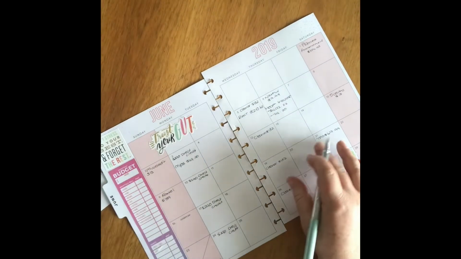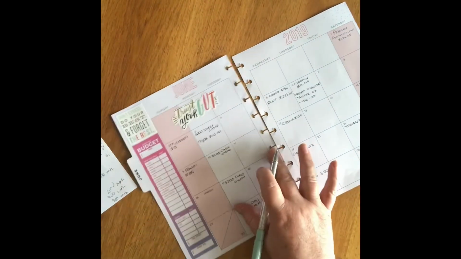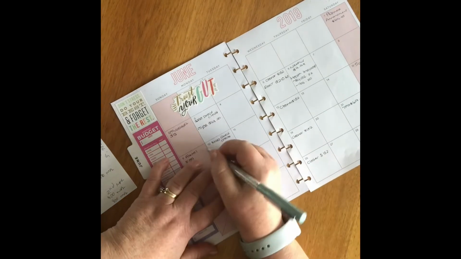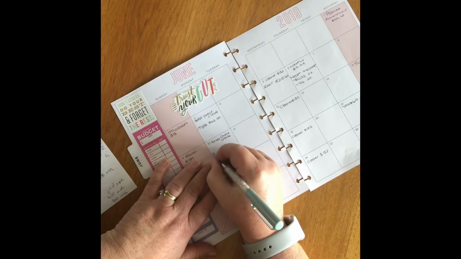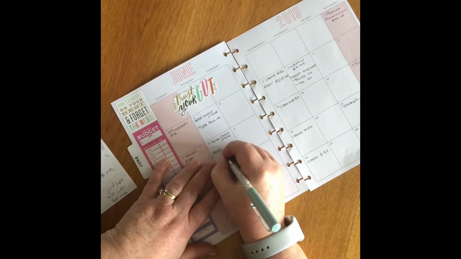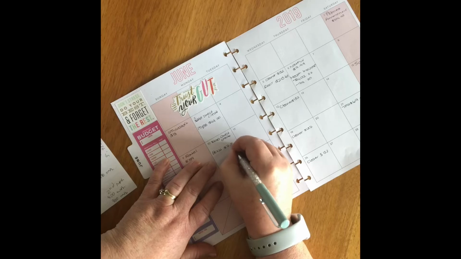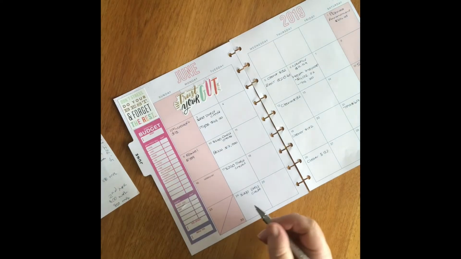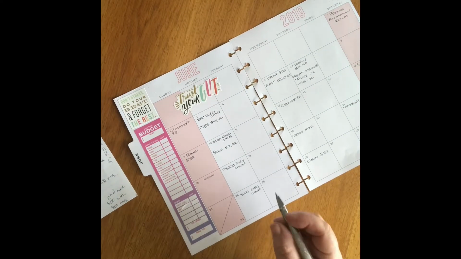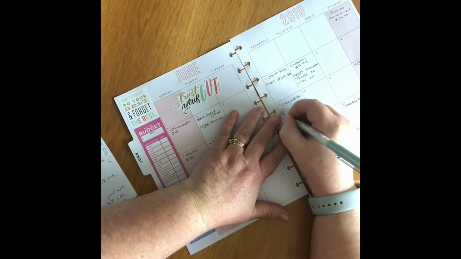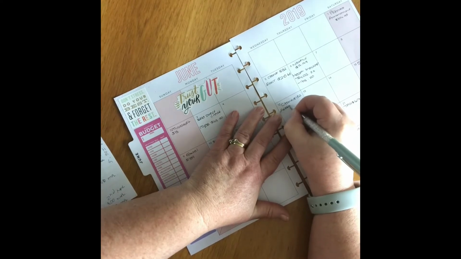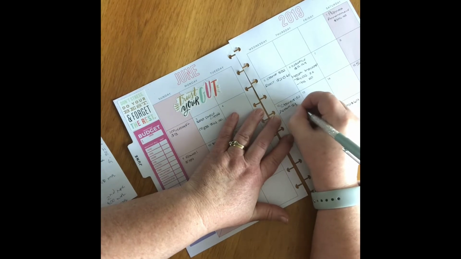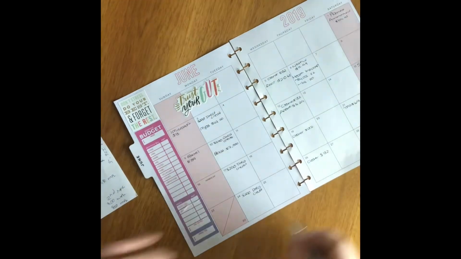And on the 10th of every month, our boat is on a slip at the moment, so that is costing us $2,000 a month. So the boat is $2,000 a month, due on the 10th of each month. Adobe Photo Plan is due on the 12th. So we've got Adobe, and that is $14.29 a month.